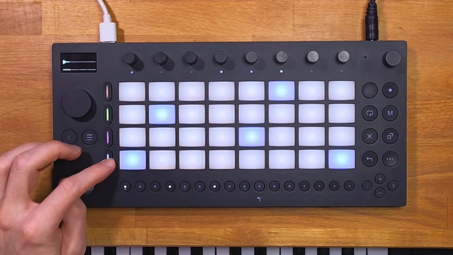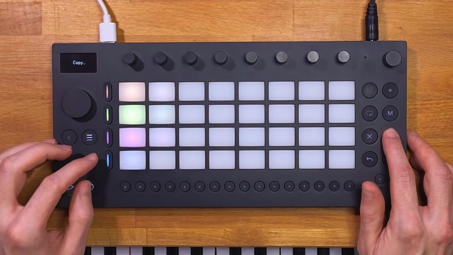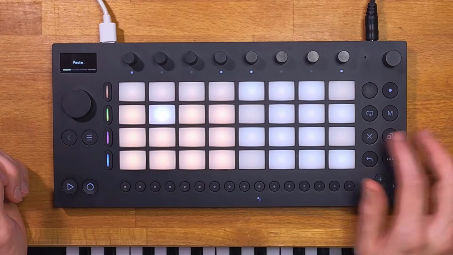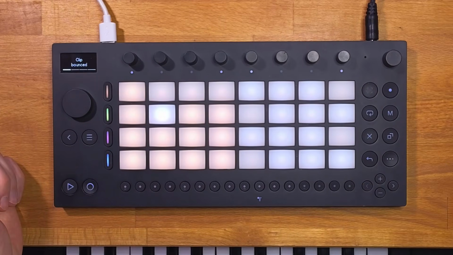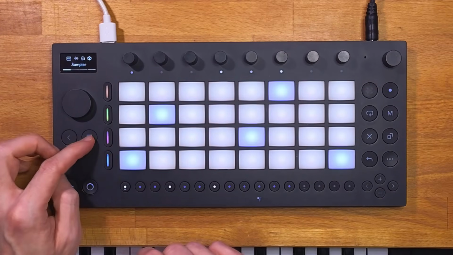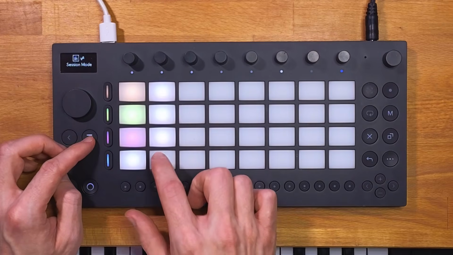So here's how I used it to bounce this last MIDI part and free up track 4. Just go to session mode, hold the copy button, press the clip that you want to copy, and when you switch to the drum rack, you just press the pad of the drum rack that you want to paste it to. So that was pretty quick. Then just press step 1 to add it to the sequencer, and there we go. Track 4 is free, and now we can add more stuff.